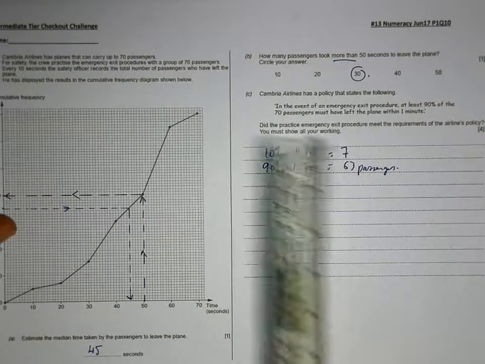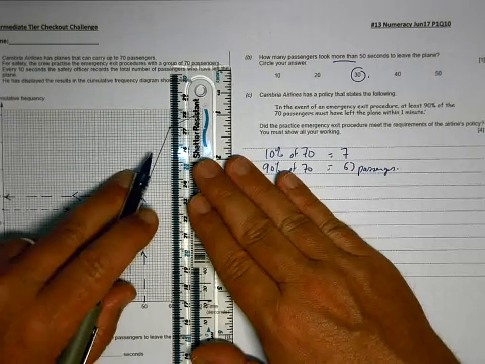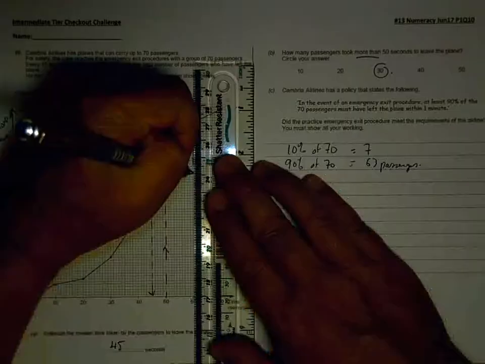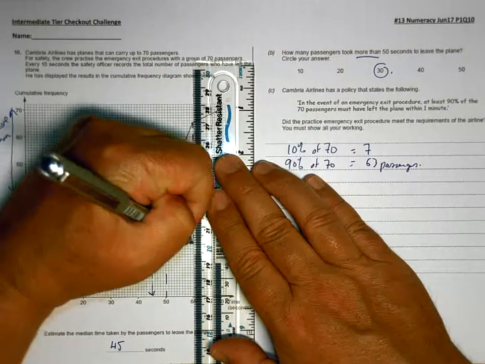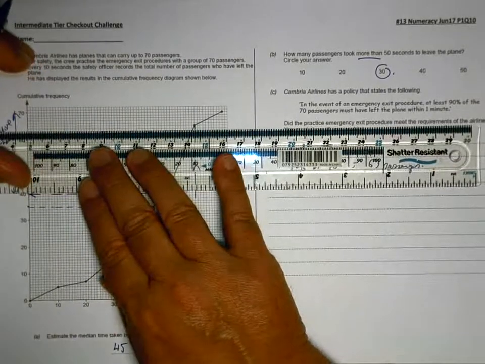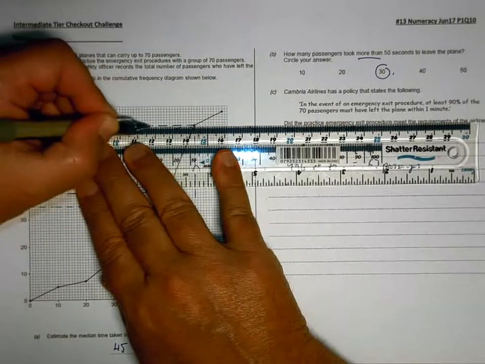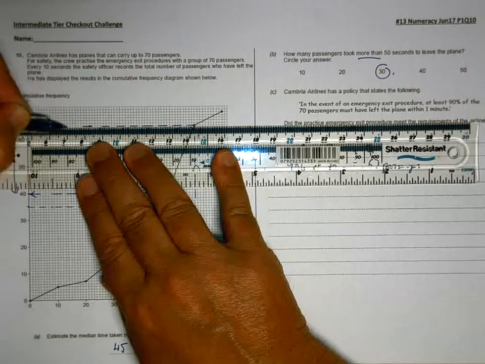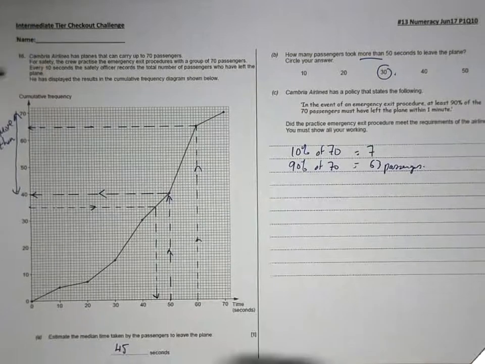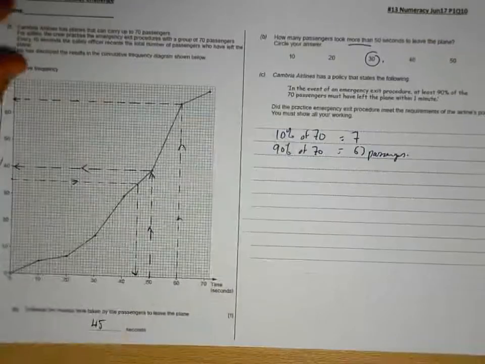So there's 2 ways you could do this. We could read off the graph now for how many actually did leave in less than a minute. So if we're reading off 60 seconds, and we've got 60, 61, 62, 63, 64, 65.